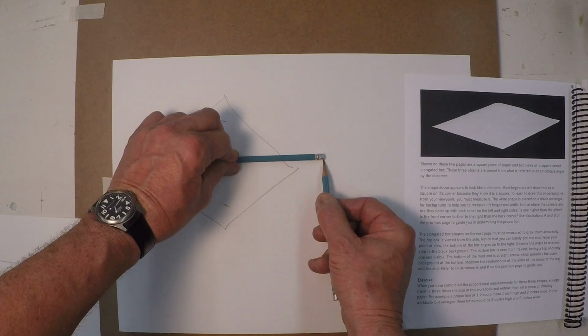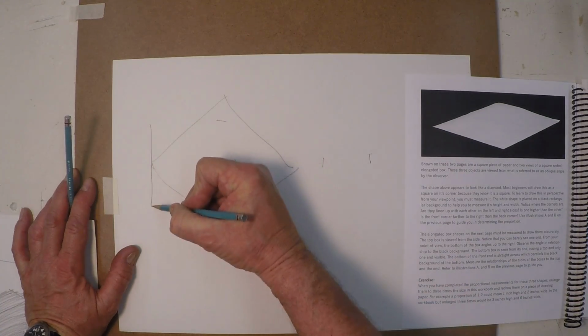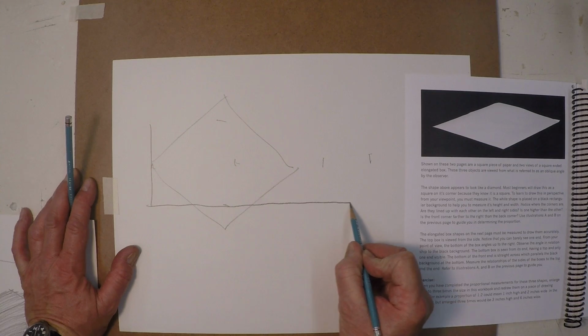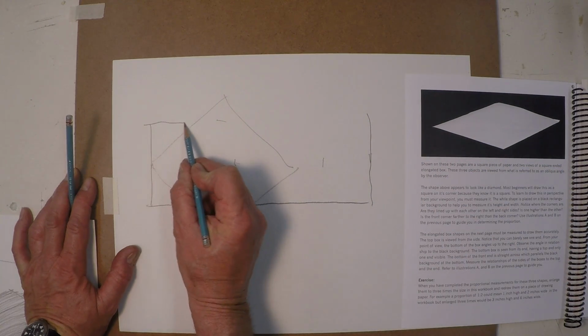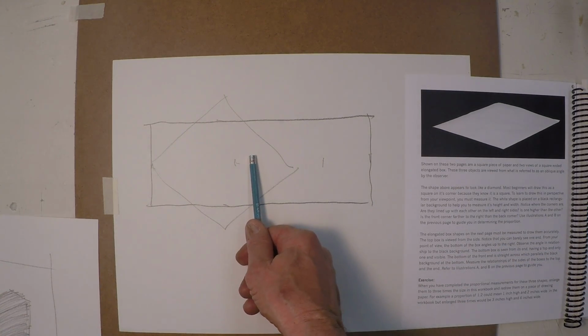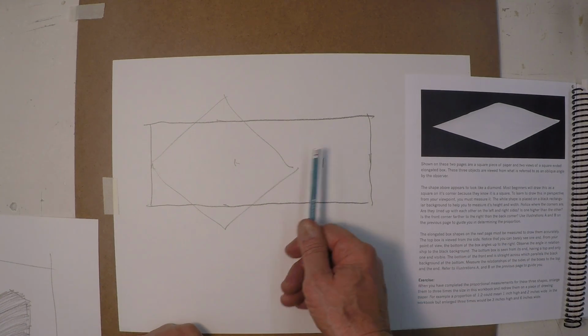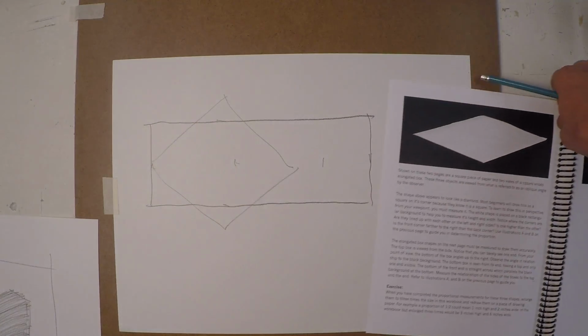1, 2.5. So now what I got is I just simply drew, and I made it an arbitrary shape, I mean, not an arbitrary shape, but an arbitrary size. But this is the same exact ratio of height to width as this picture, okay?